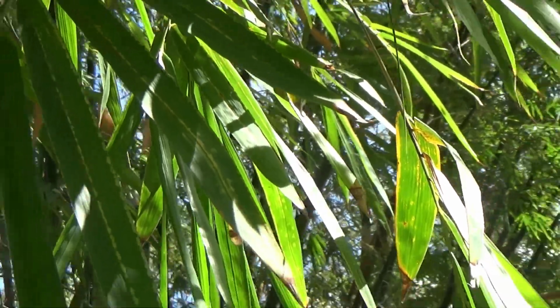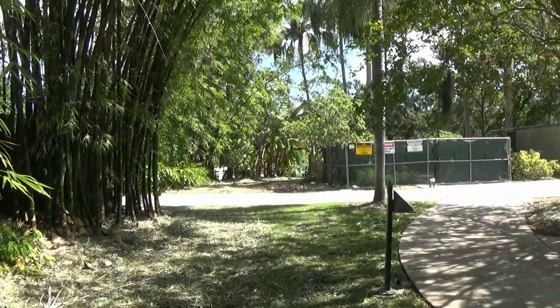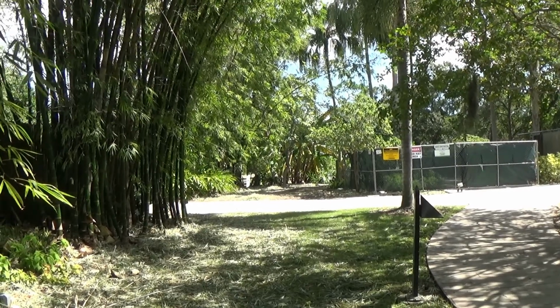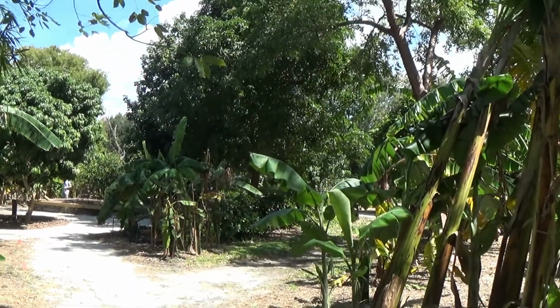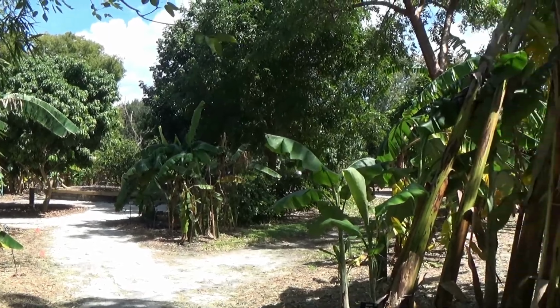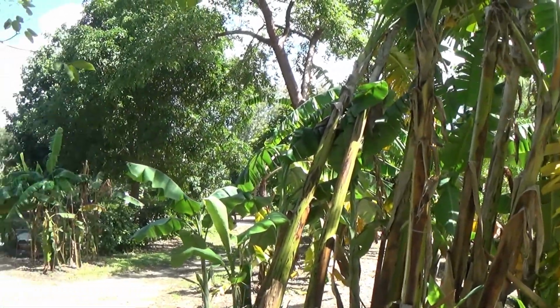Definitely a monocot. Tropical area is right down there. We'll pick it up there. Alright, we're at the edge of the tropical gardens. They have lots of tropical fruit here, including banana trees.